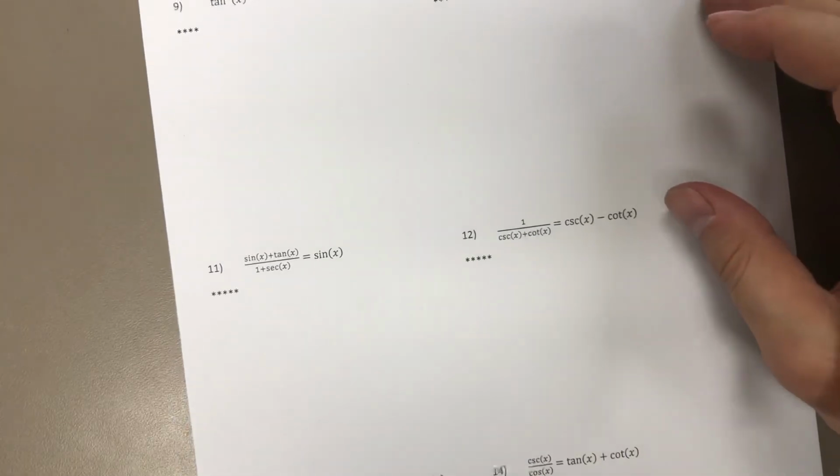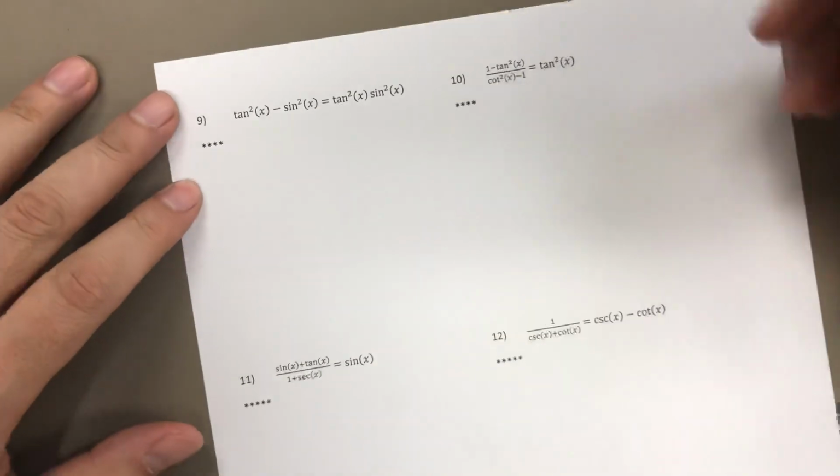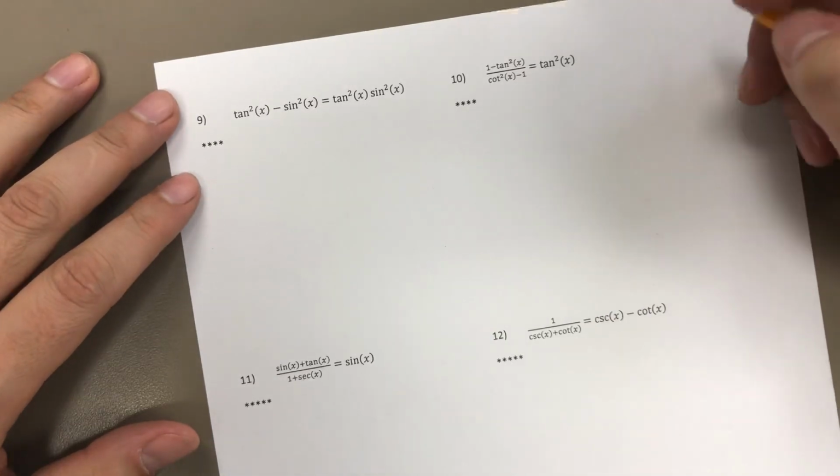We just got done with the first page of the 7.2 extra practice. We're verifying trig identities, and now we're going to do the dreaded back page with 4-star and 5-star problems. As always, I'm going to try and do all this in one shot. Let's see if we can get it done without any mistakes. I don't know if it's possible. We'll see.